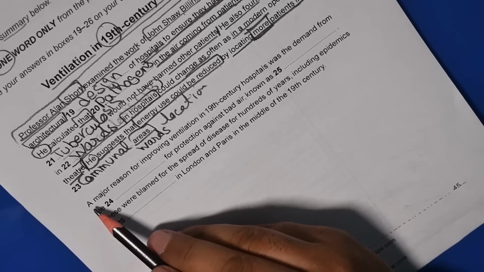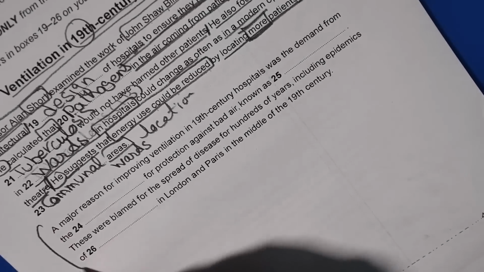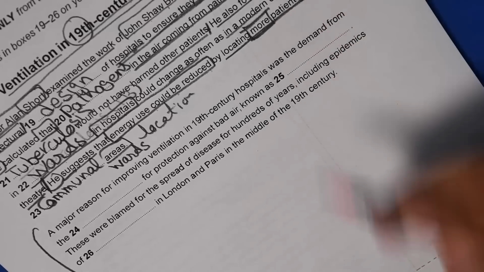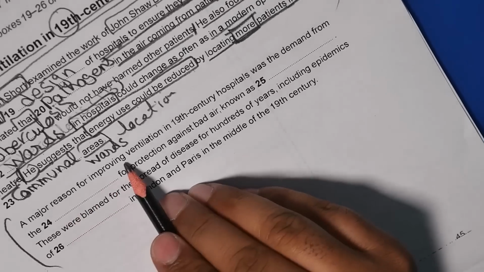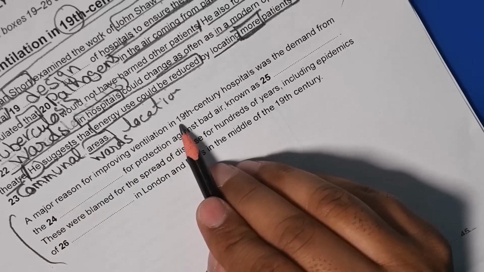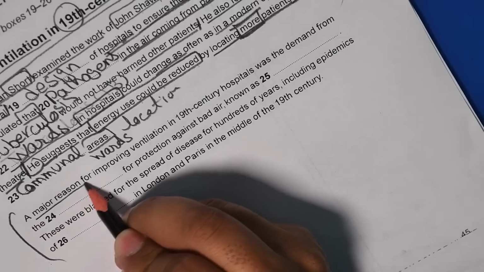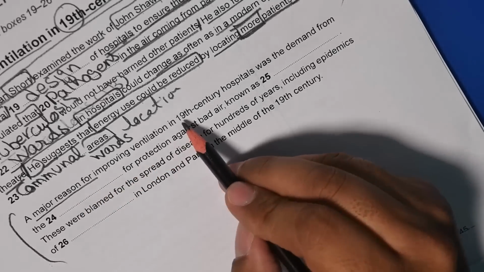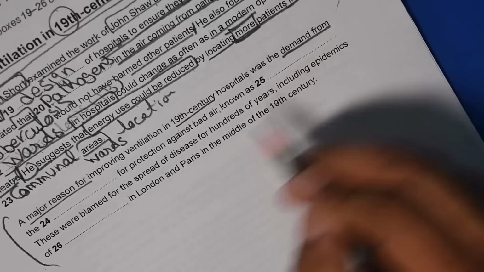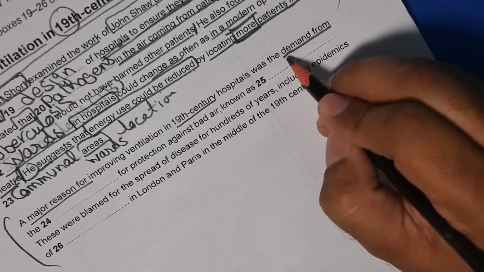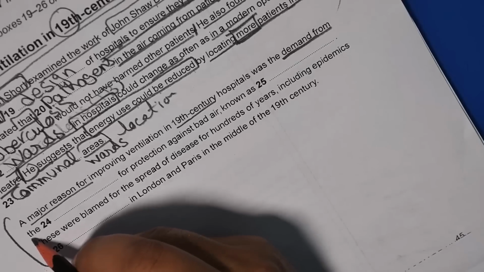It is so cruel. Next, now see, this is another summary. So you need to read on, and this is the next part. One part is over. Now this is the next part. A major reason for improving ventilation in 19th century hospitals was the demand from the dash.